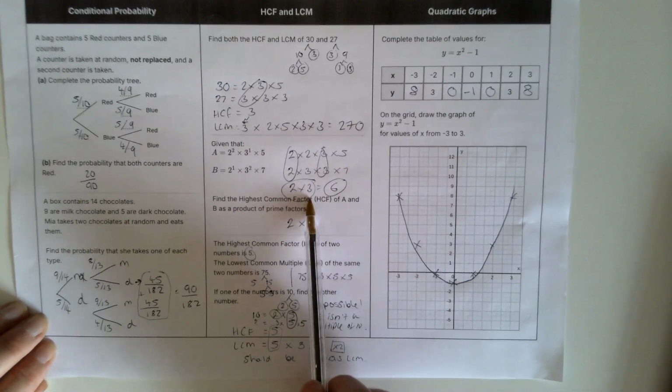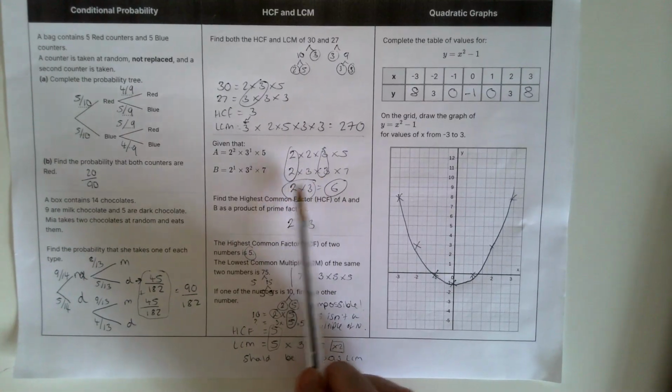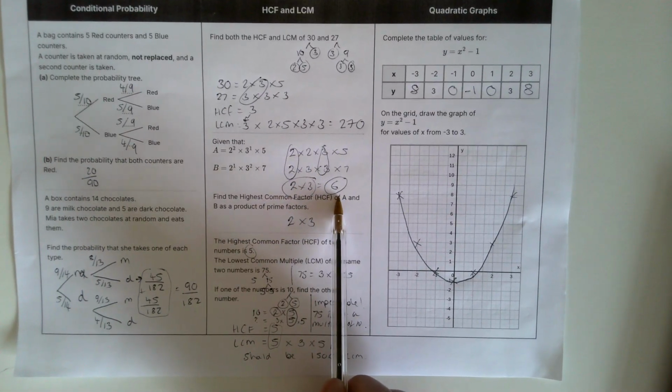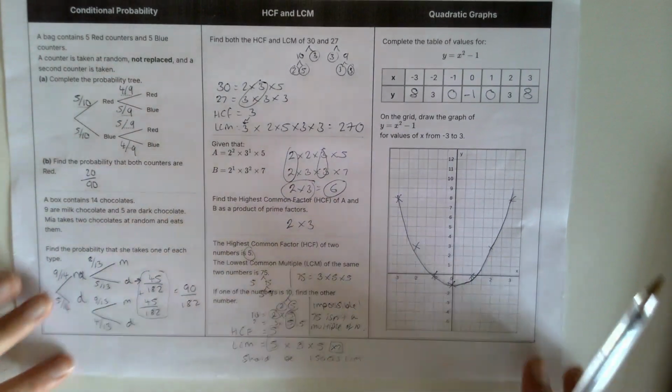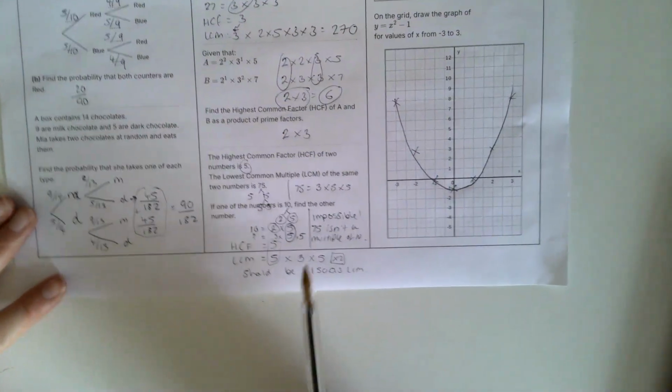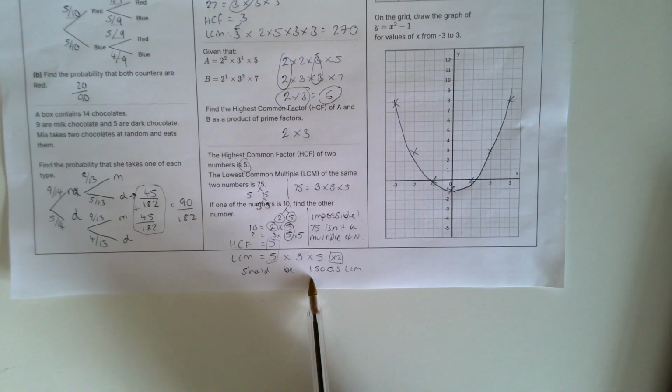Writing as products of primes. Now you should have circled the fact that you've got a common 2 and a common 3 to both. So the highest common factor is 6, but written as prime products is 2 times 3. That bottom one annoyingly was impossible. You end up with 37.5, which is a silly question really.